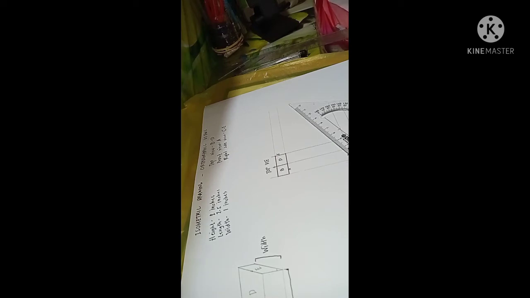When I'm going to draw a vertical line here, an inclined line, there's an excess. Why? Because that excess line was provided as a guide to connect the miter line. So where's the miter line? Here.